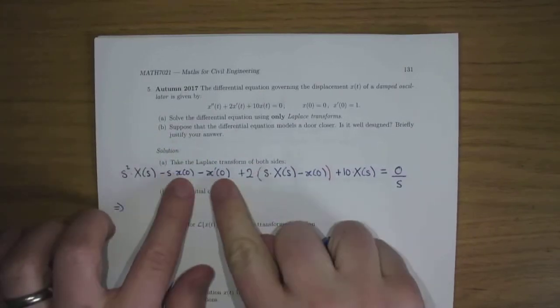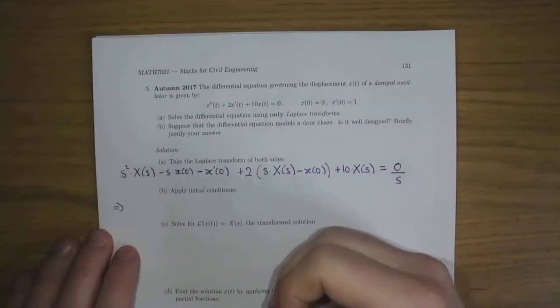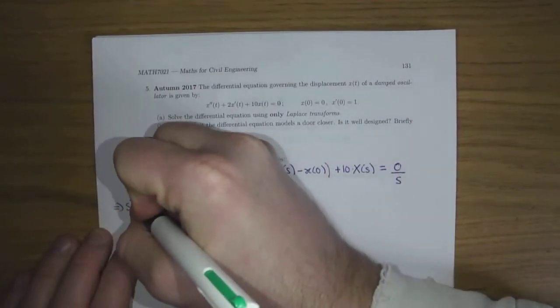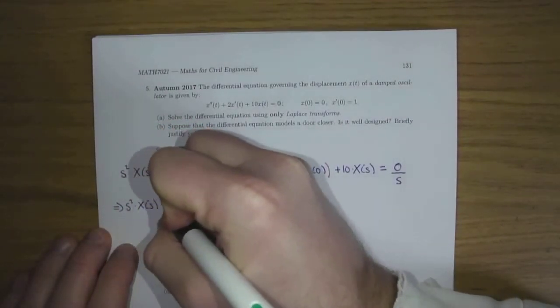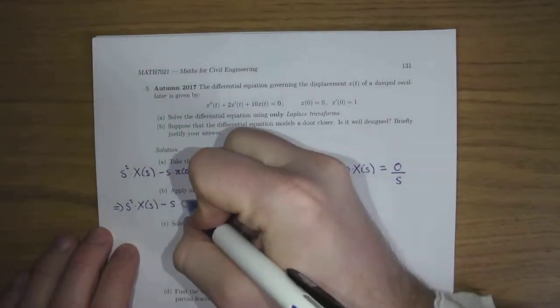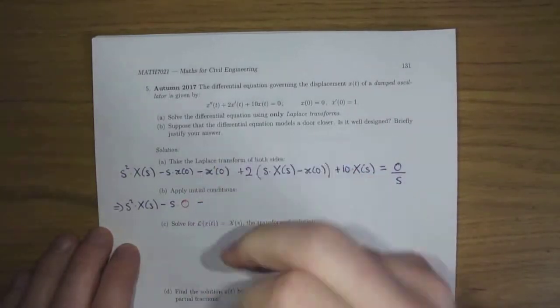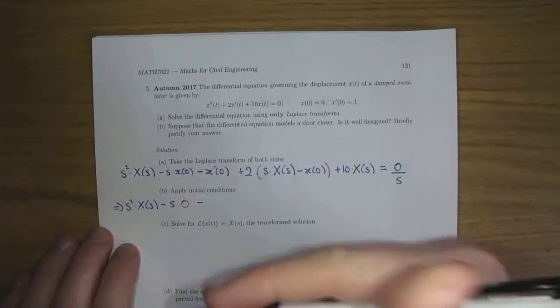That's the first thing. Second thing is apply the initial conditions, which will be in the question. So we have s squared times big X of s minus s times x of 0. X of 0 is equal to 0, so nothing there. Minus x dashed of 0. X dashed of 0 is equal to 1.